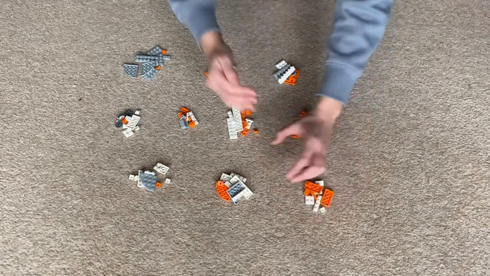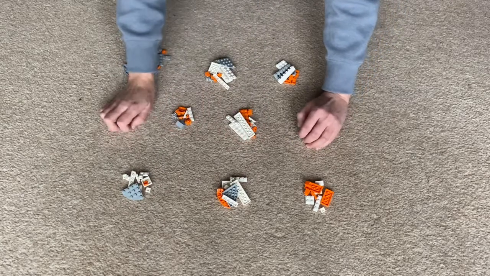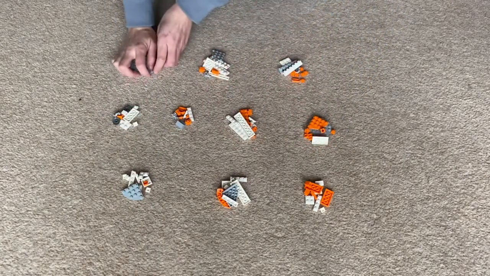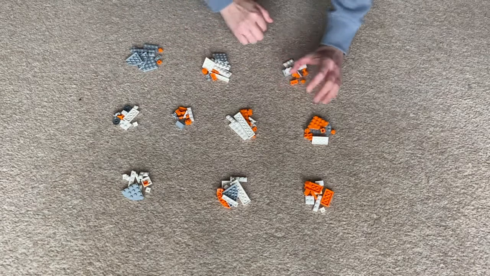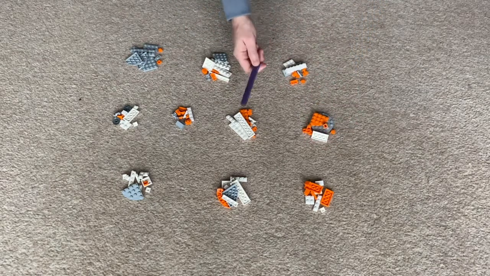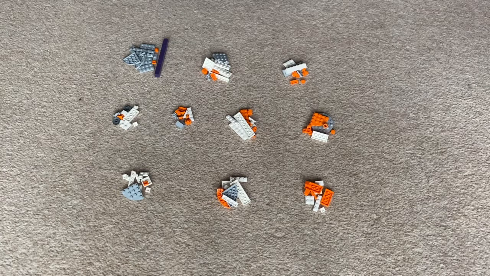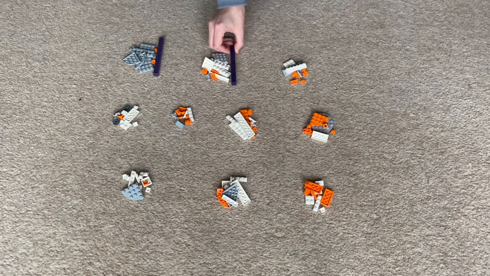Okay, so I've got all of these groups of 10. Now let's try counting these groups of 10. I'm going to put a tens dean right next to every group of 10 just to remind us that we're counting in tens. So this is a group of 10, so 10, and then we're going to add another 10, 20.